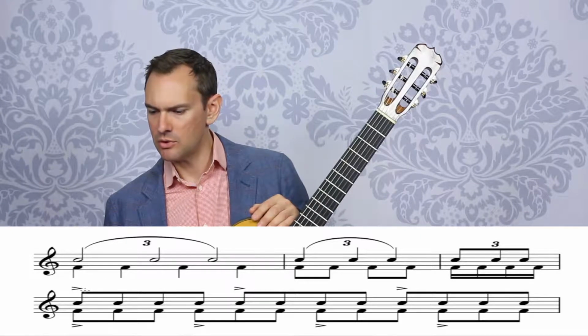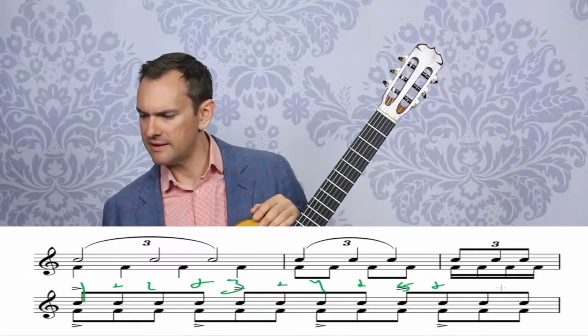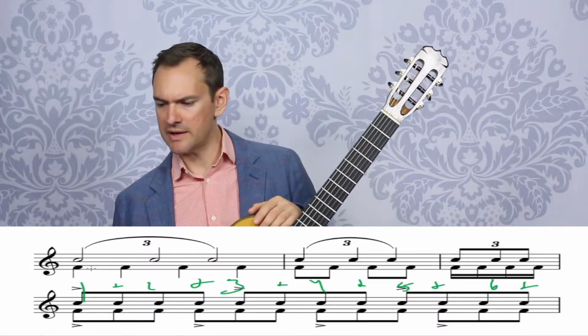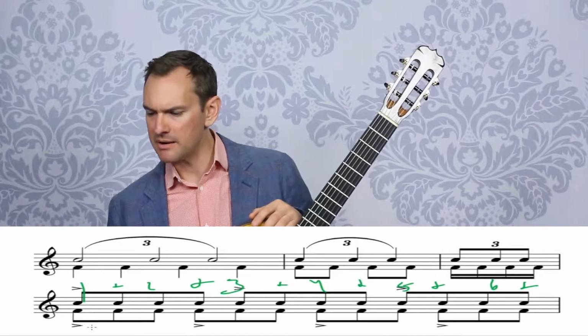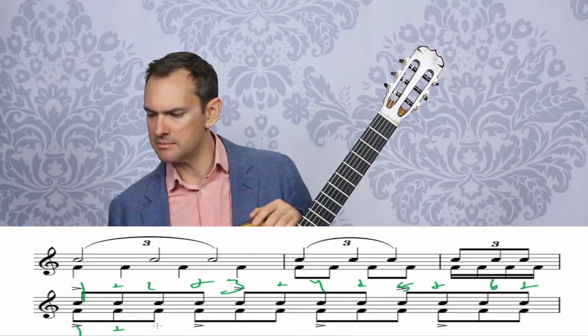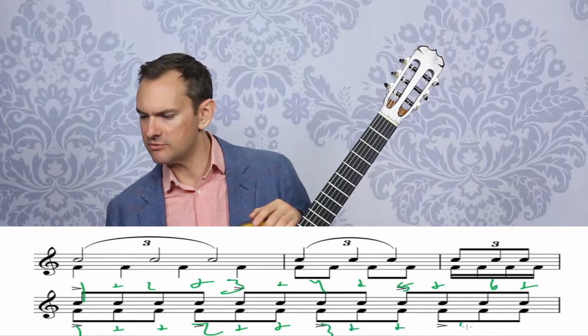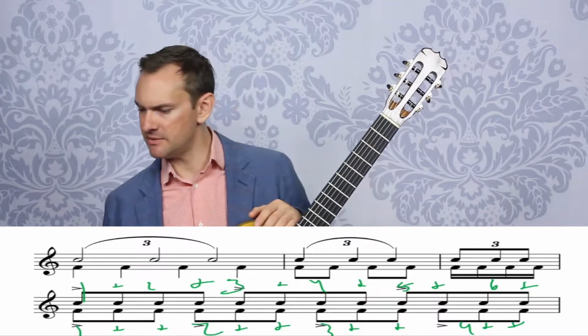So then we have 1 and 2 and 3 and 4 and 5 and 6 and, because we were doing the half note triplets. Or on the bottom we could say 1 triplet, 2 triplet, 3 triplet, 4 triplet, and then notice where the accents fall within each of those.